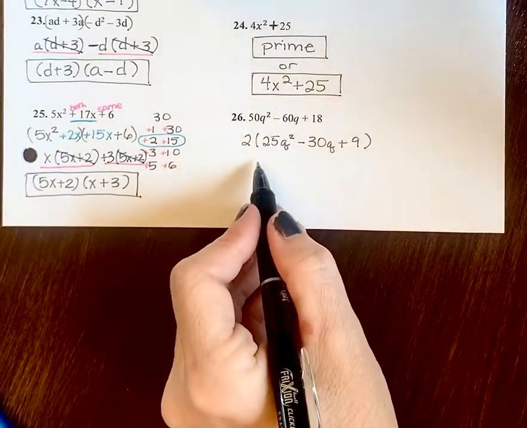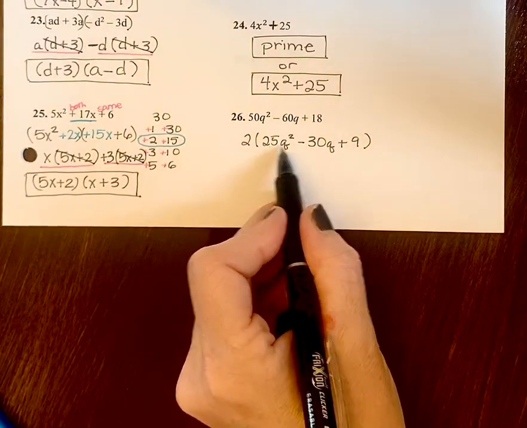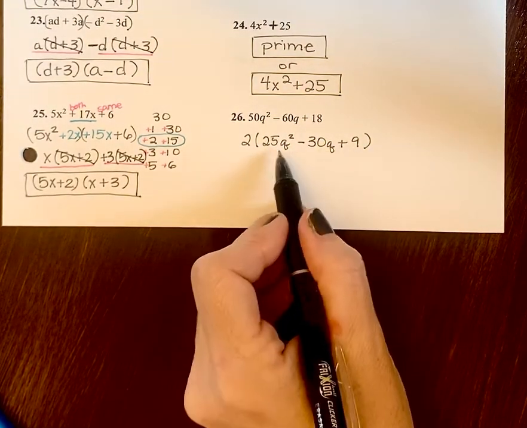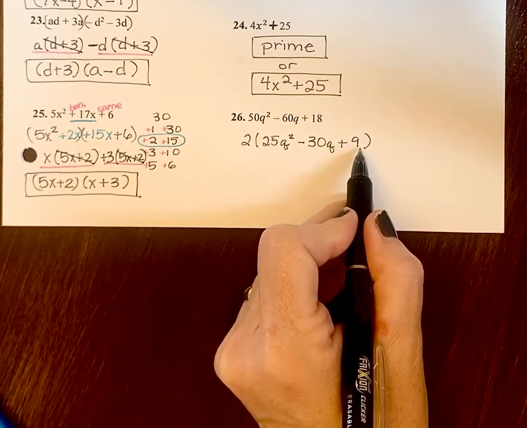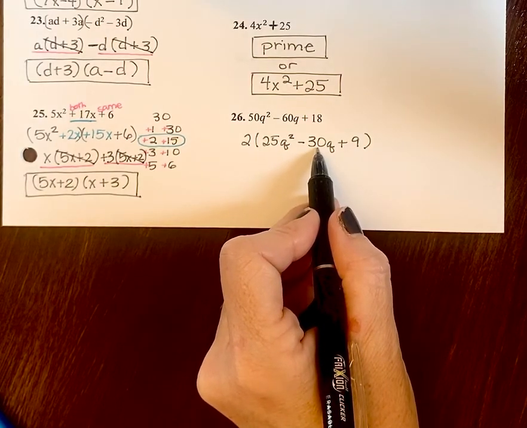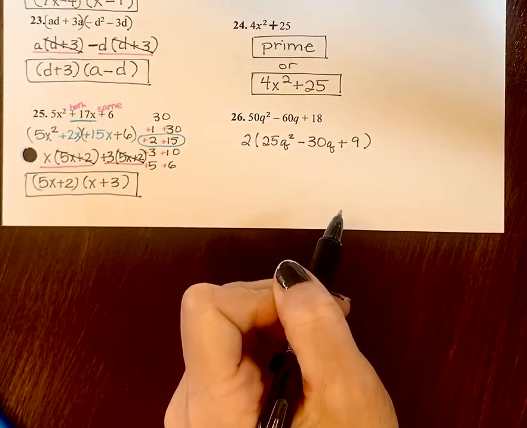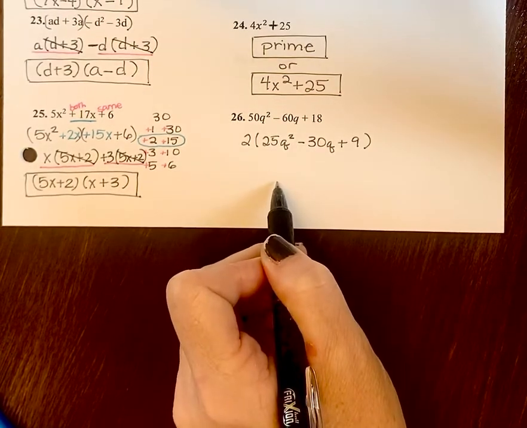Now, if you learned perfect square trinomials, this is a perfect square trinomial because the square root of the first term is 5q, the square root of the last term is 3. 5 times 3 is 15, and 15 doubled gives you 30. So this is a perfect square trinomial. So you could just go straight to writing the answer.